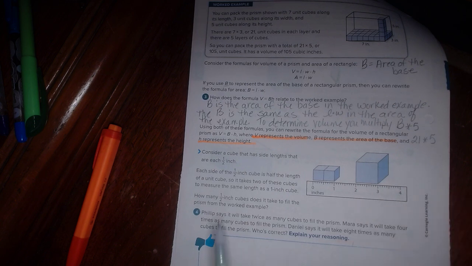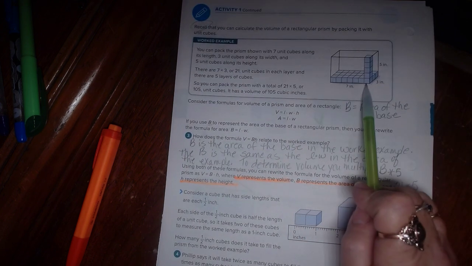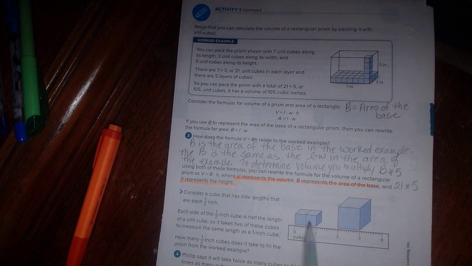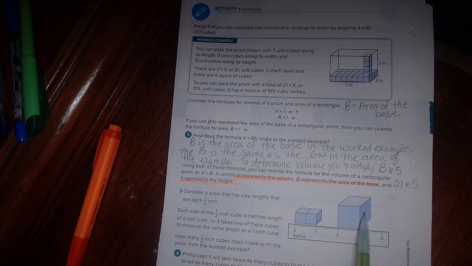Okay, so who is correct? If instead of these just being 1 inch going across, they were just half an inch, how many would it take? Well, how many of these half-inch cubes would be in this unit cube here?